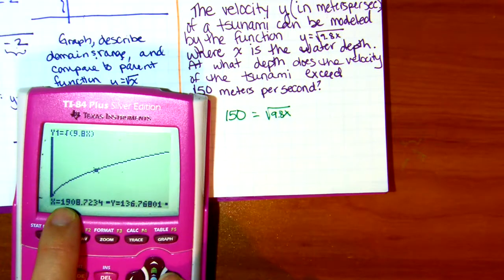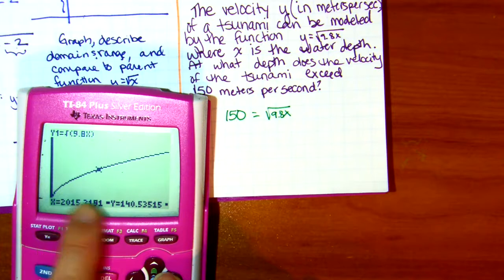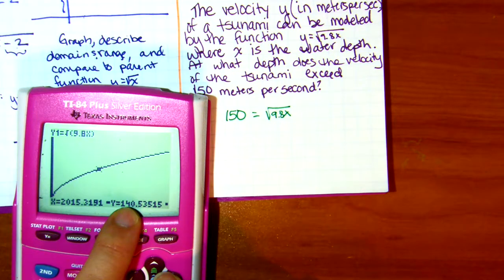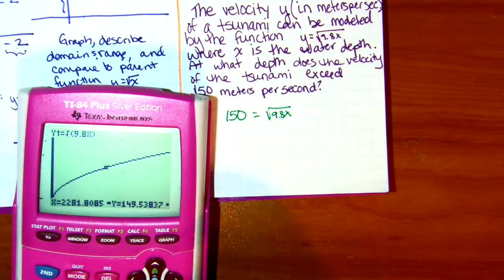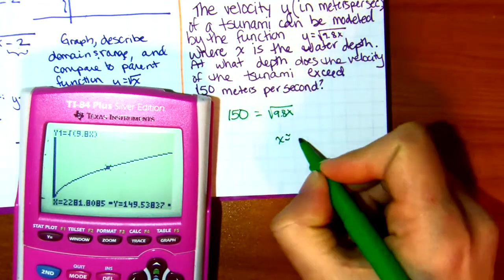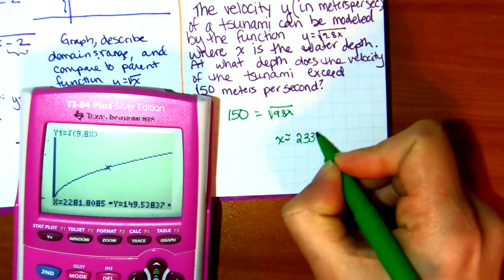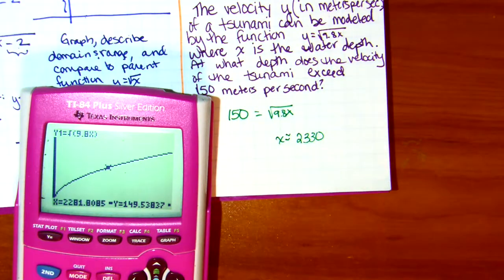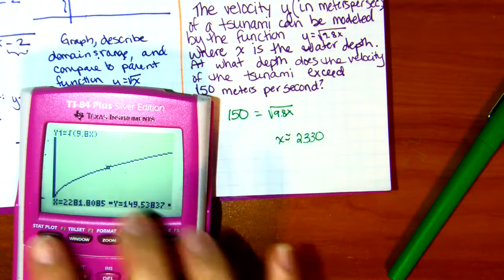So at about 2,000 meters deep, our tsunami is moving 140 meters per second. And I can just trace along until this is 150. You can see it's somewhere between 2,281 and 2,335. So maybe 2,330 is what I would guess. So we could say it's about 2,330.